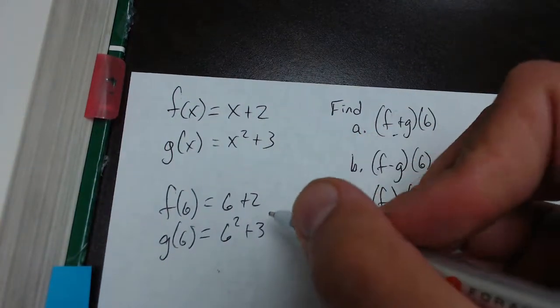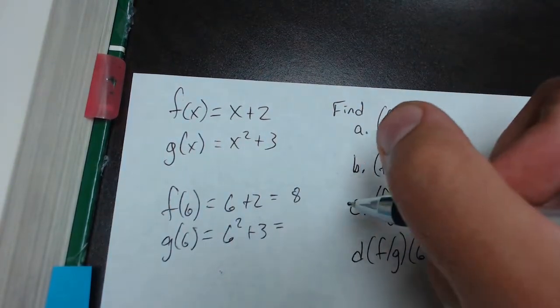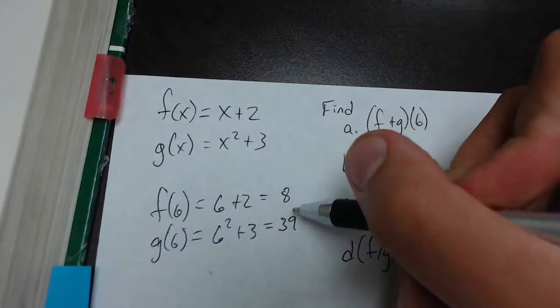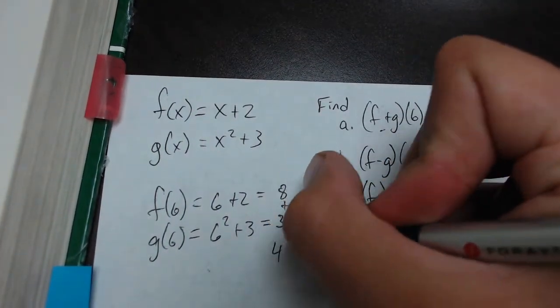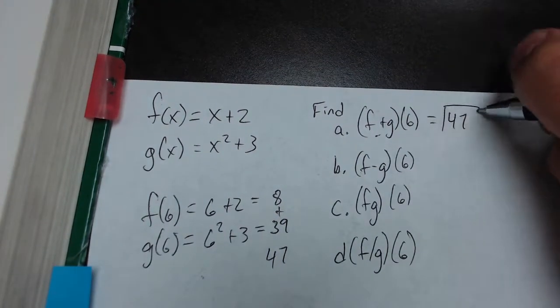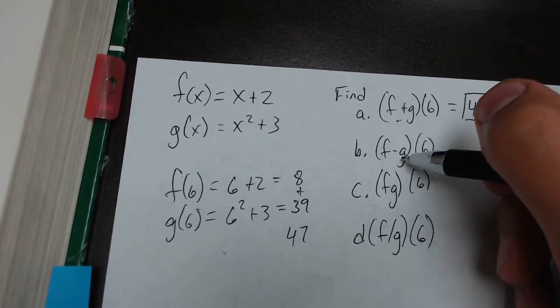And then we would find both of these answers, which for f is 8, and g is, let's see here, 36 plus 3 is 39. And then we can add those two answers. 8 plus 39 gives us 47. So that's the first way. Now the second way is to actually combine the two functions.